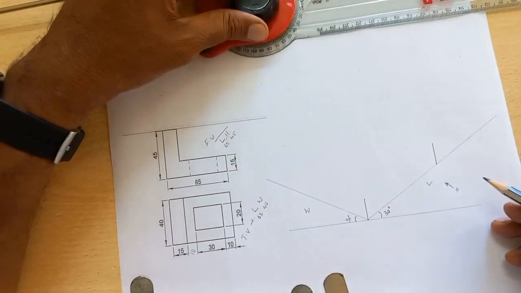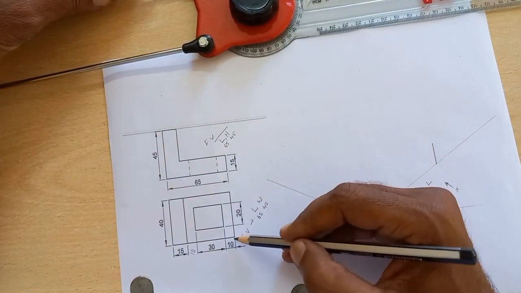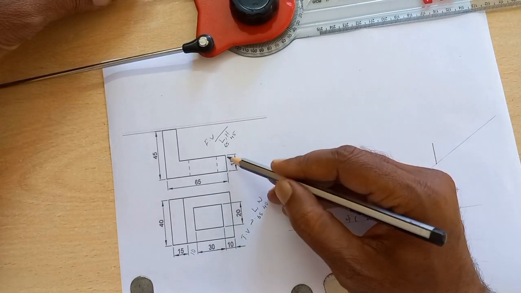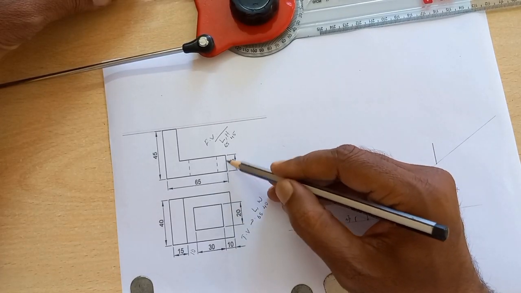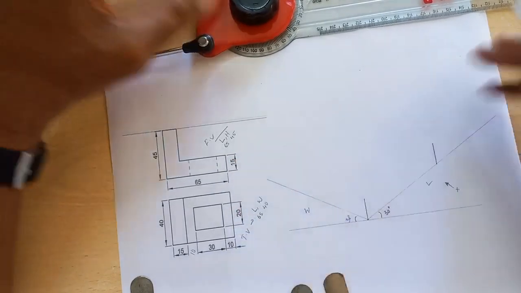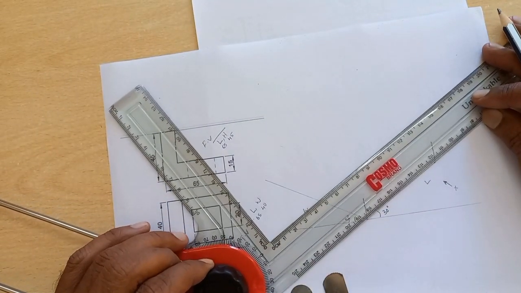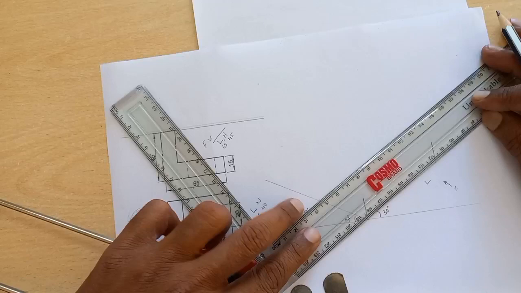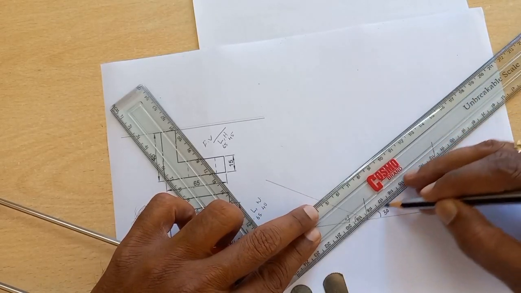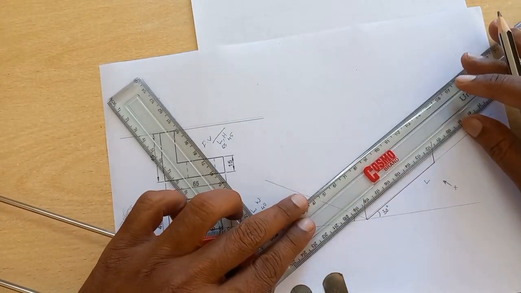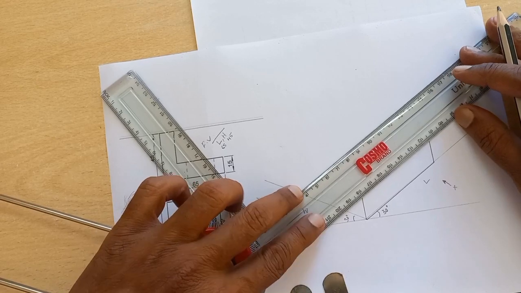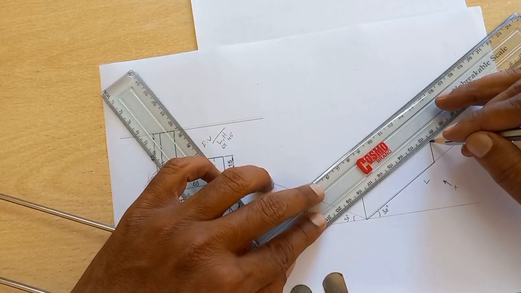Next, coming to the total length. Now I have drawn this 15 mm line, and I want to join this one. Once again, I'll keep the scale parallel to this one, and I'll join the base line and also the top line.